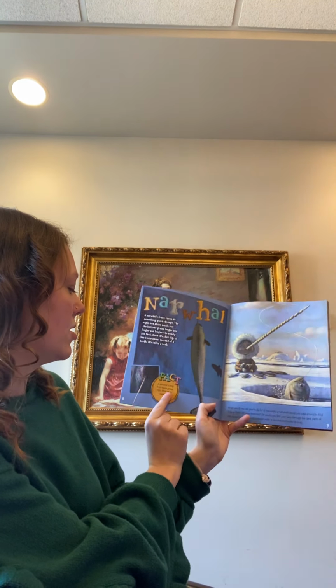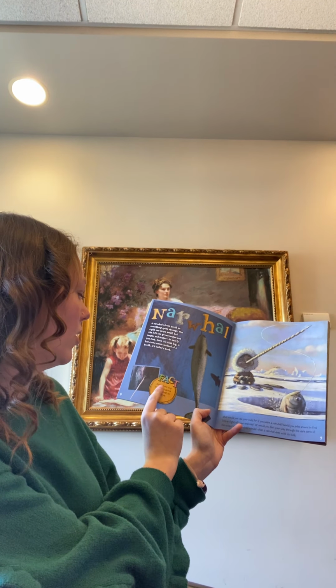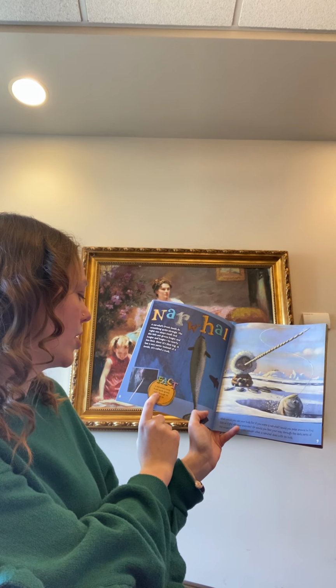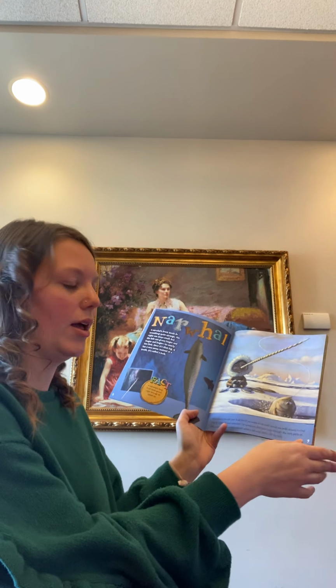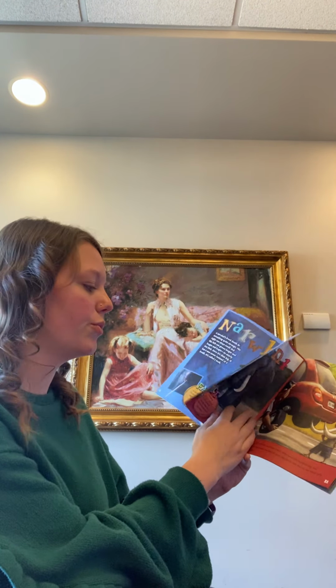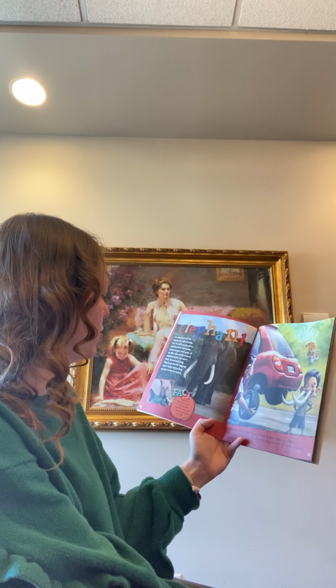And then down here at the bottom, they also have fun facts for all animals. And so it says a narwhal's long front tooth grows right through its upper lip. And so that's just fun facts that you could read, but you don't have to. It's just kind of an optional thing.